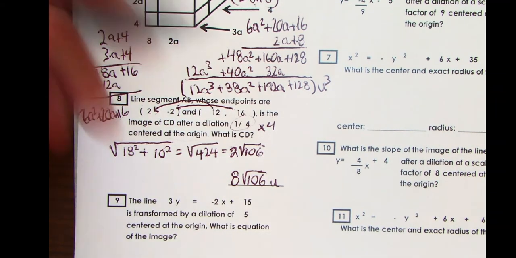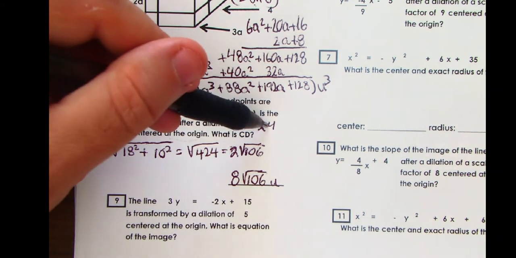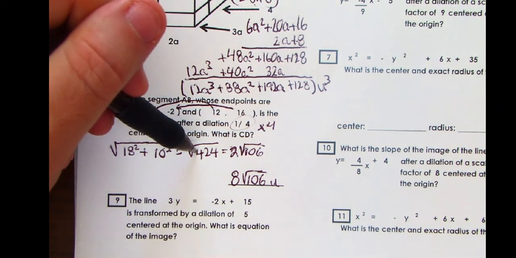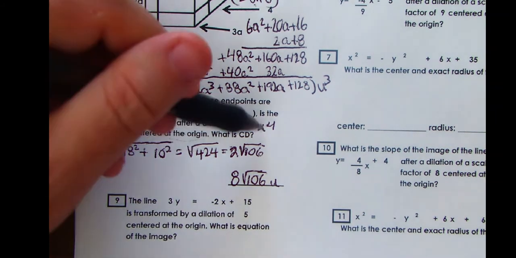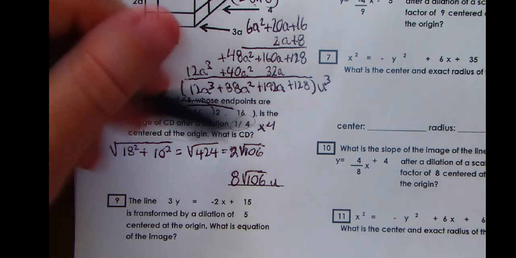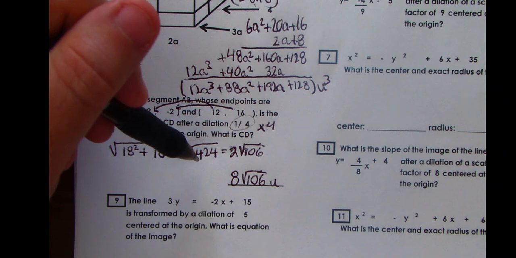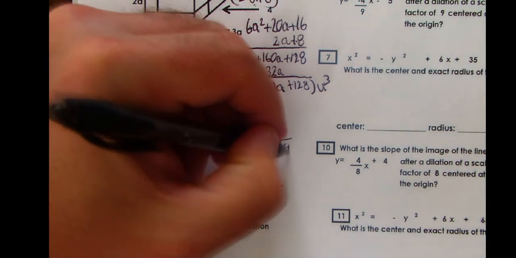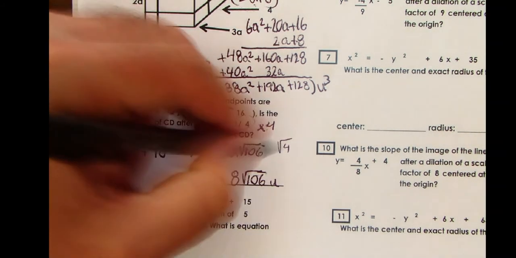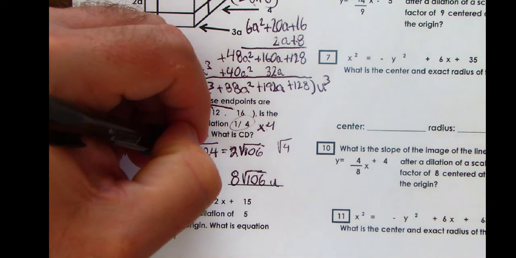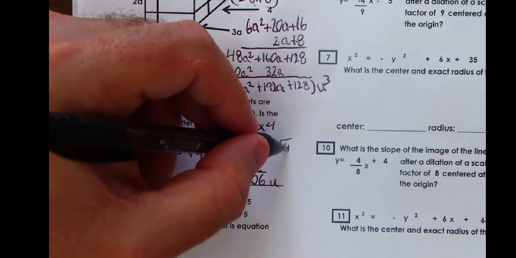Okay, now you could have gone ahead and done 4 times, well, the one thing you have to be careful with is that you can't just do 4 times this underneath the radical here, because remember that really means you're multiplying by the square root of 4. If you're multiplying 4 times the square root of 424, remember, the square root of 4 is only 2.